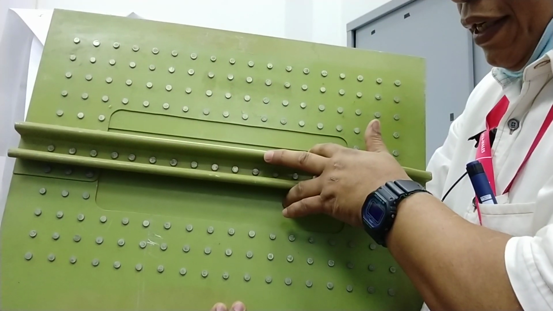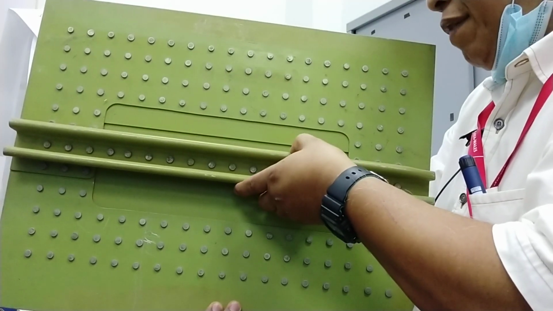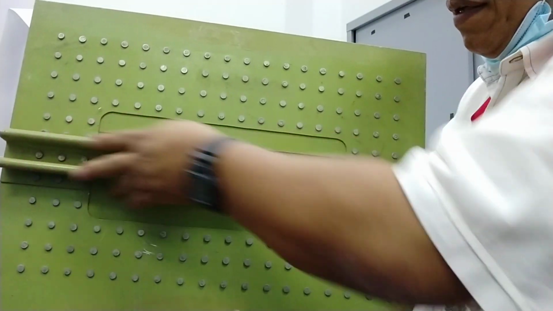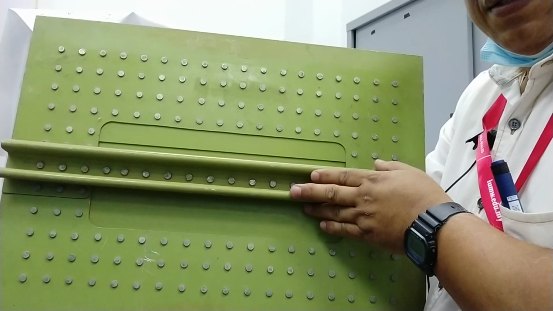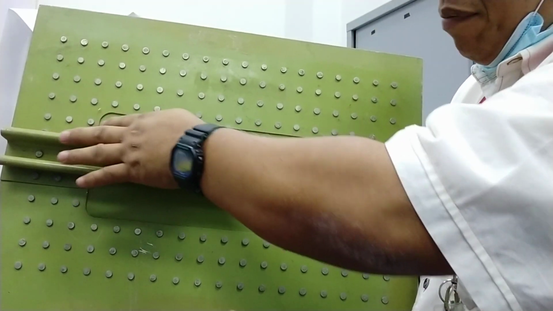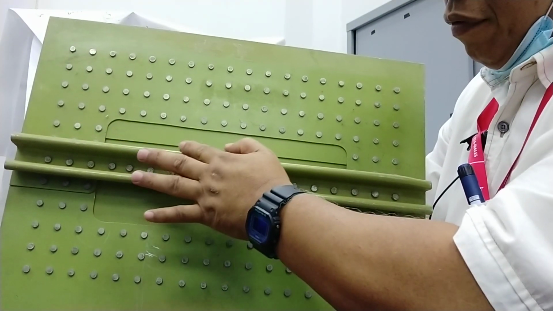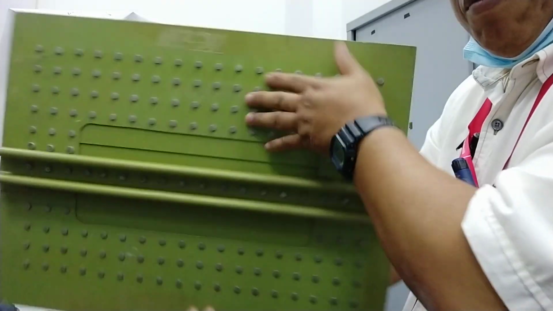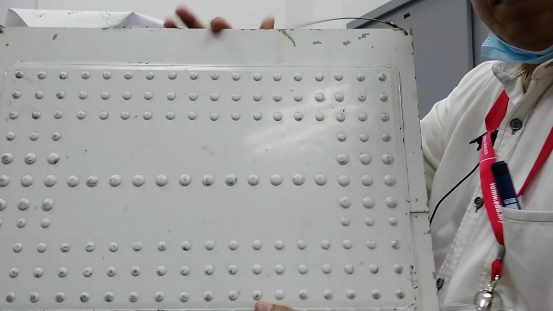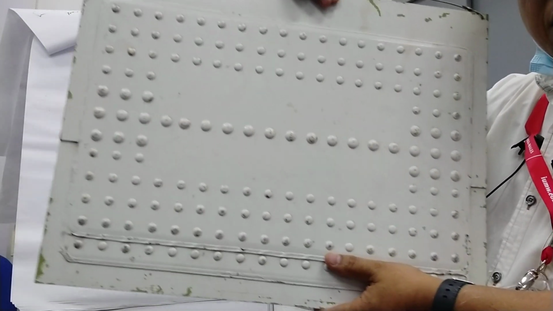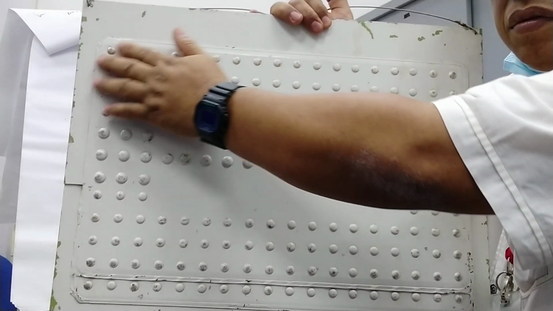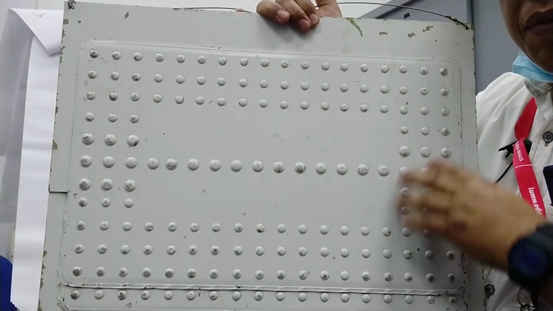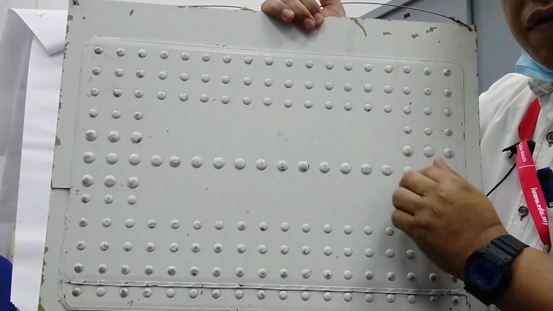It's a cut, and the stringer is not damaged. So the damage was cut off, and then a doubler was installed over the damage which was cut off.